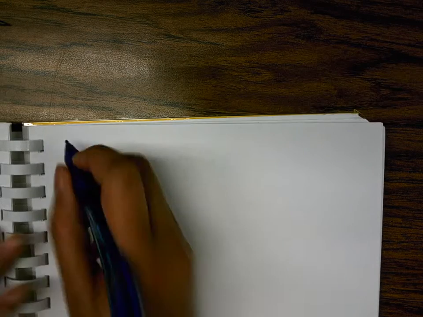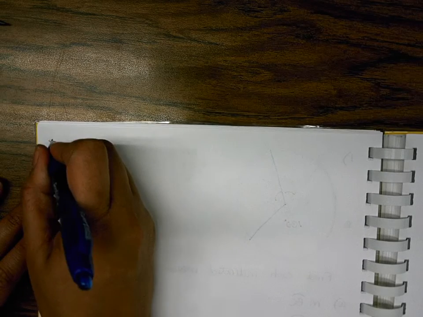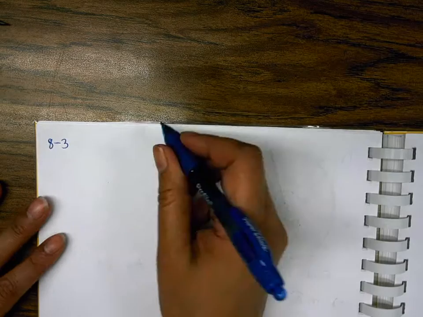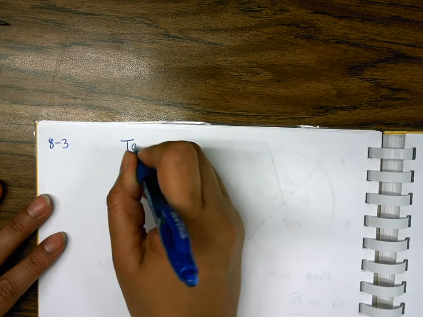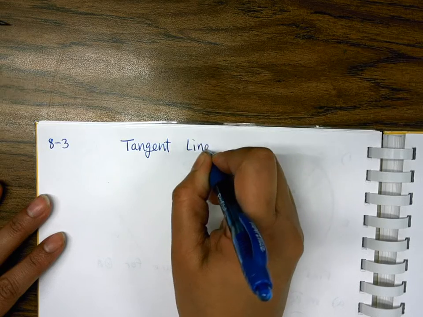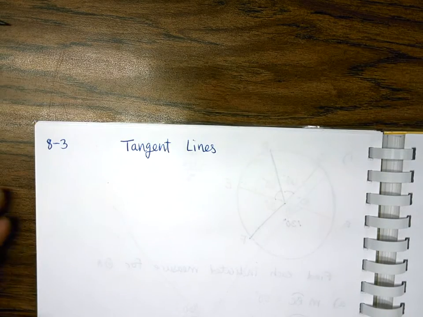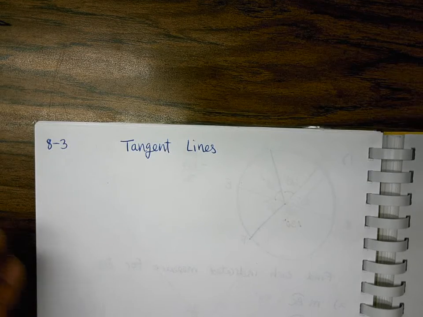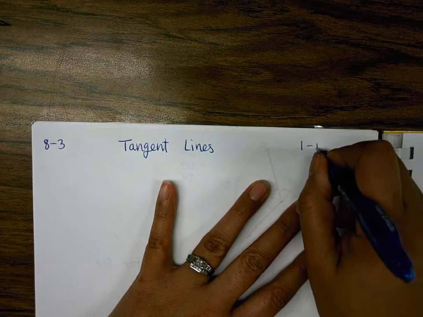So, notebooks out, if you will start to label. This is 8-3. There is no 8-2. It's 8-3, tangent lines. And today's date is the 18th.